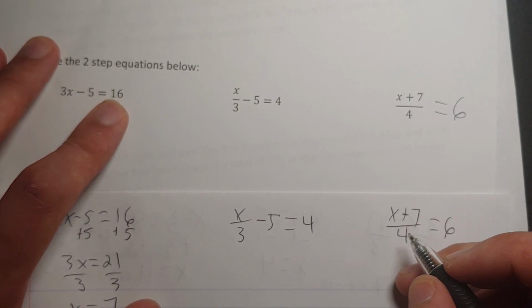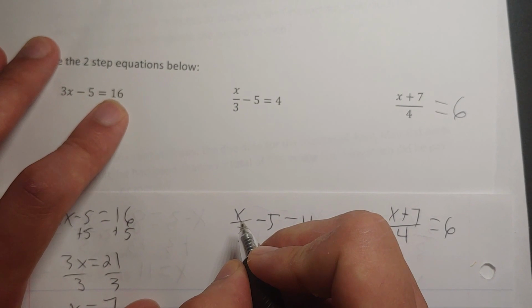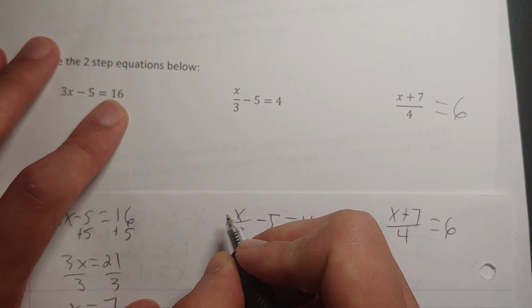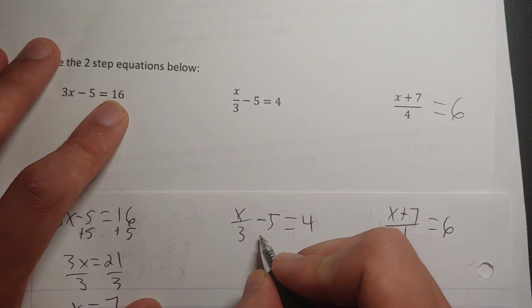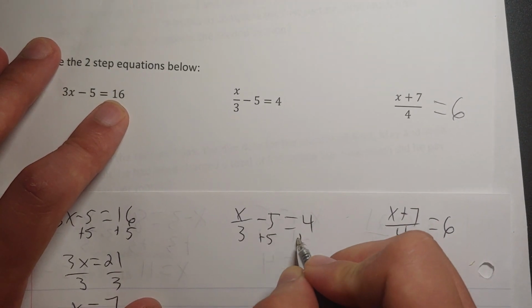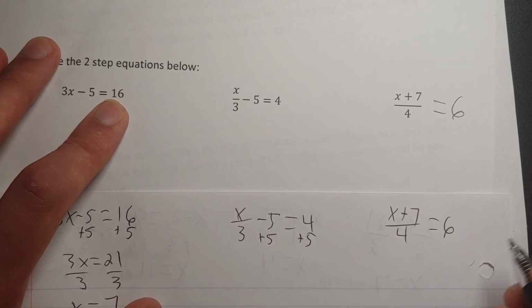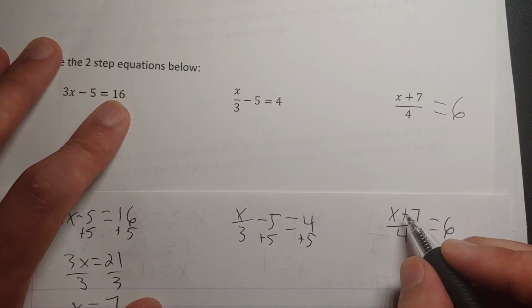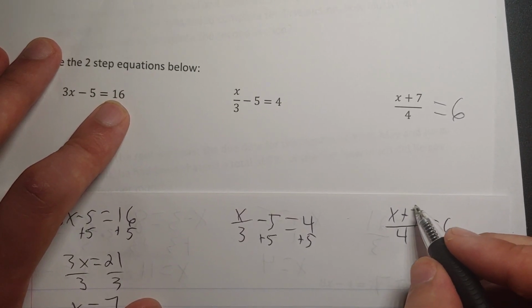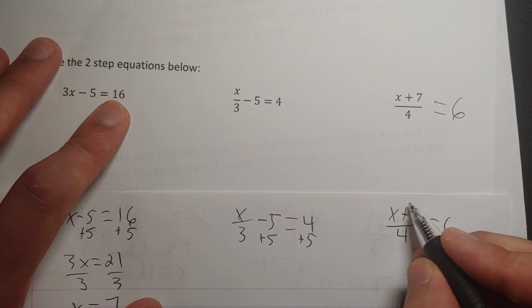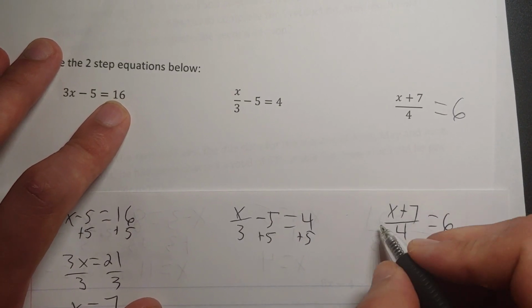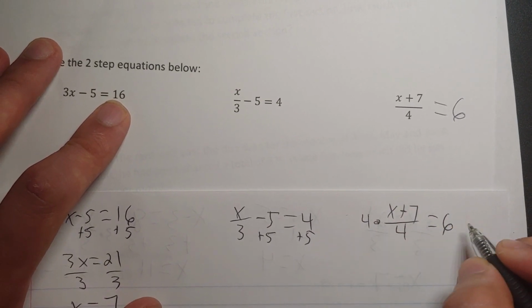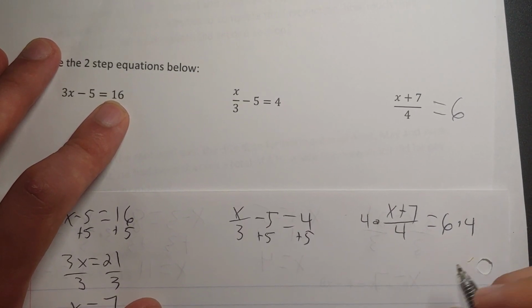So the difference is here the 5 is away from the variable. It would be second in PEMDAS, so we're kind of doing reverse PEMDAS here. So we would add 5 to both sides first. Here, our addition is part of the fraction. So as you can see, x is with the 7, and then the 4 is down here. So we're actually going to get rid of the fraction first. We're going to multiply both sides by 4 first over here.